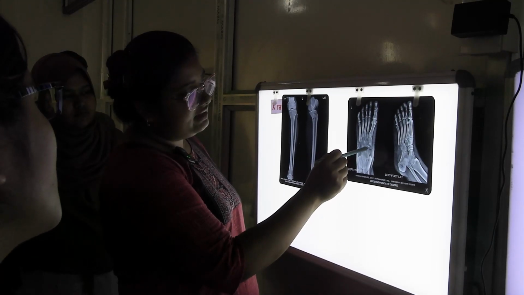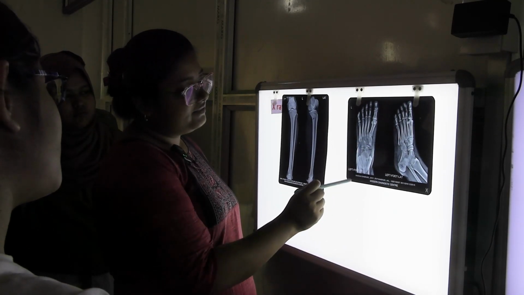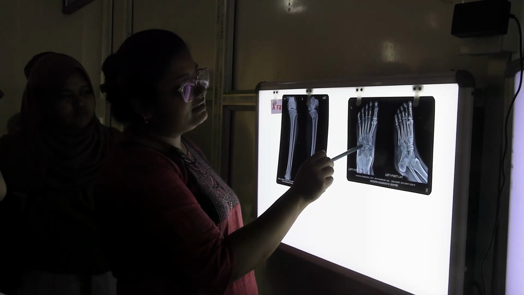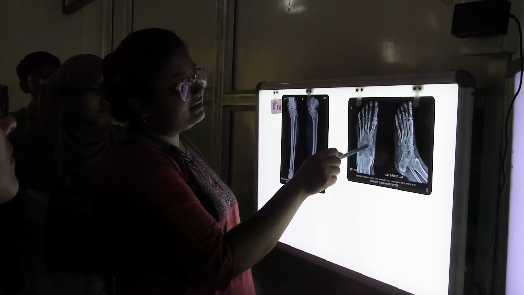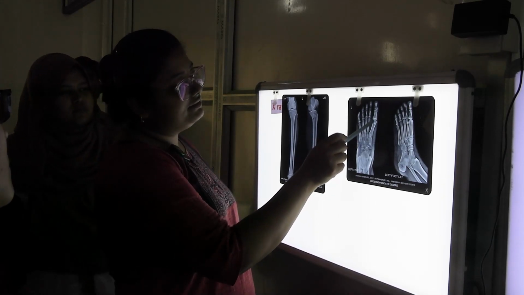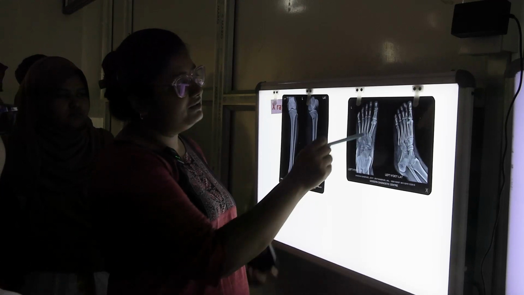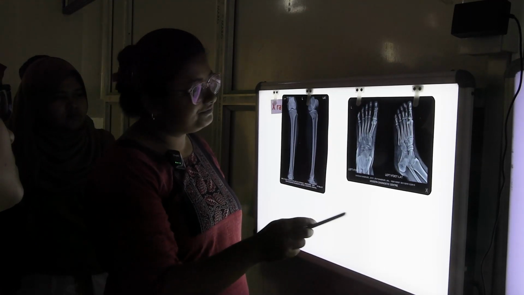This one is the head of the talus articulating with the navicular, and this is the anterior end of the calcaneum articulating with the cuboid. And these are the cuneiforms, medial, intermediate, lateral cuneiforms, and these are articulating with the 5 metatarsals. From medial to lateral you will count first, second, third, fourth and fifth metatarsal.